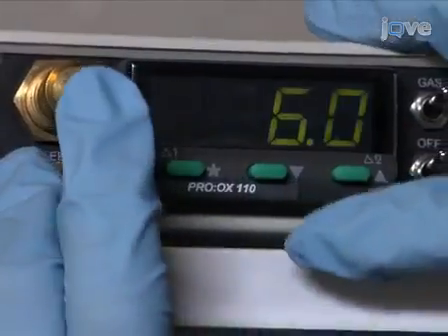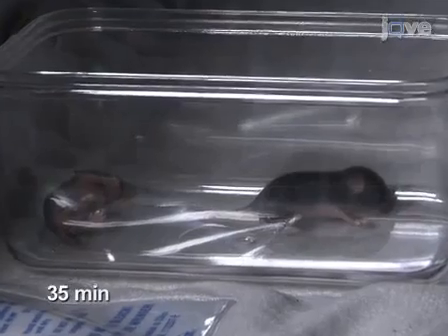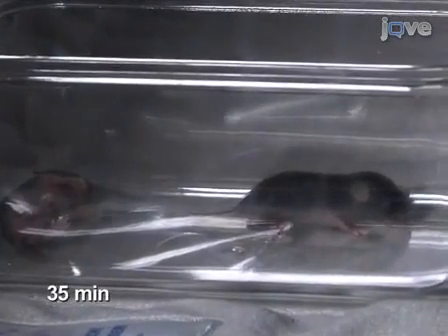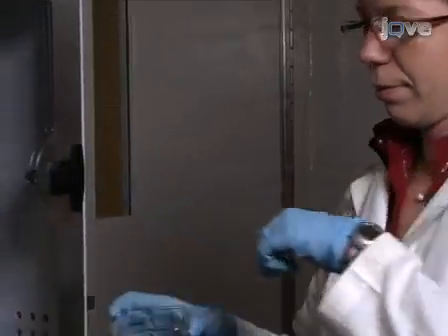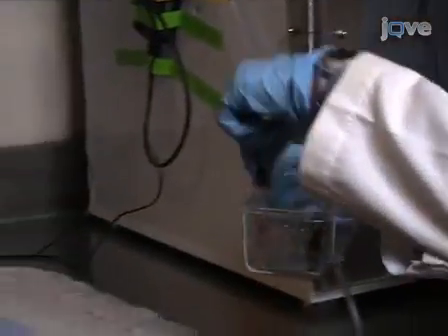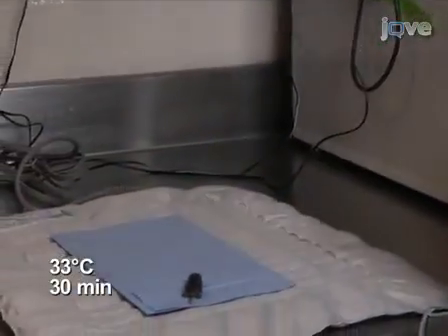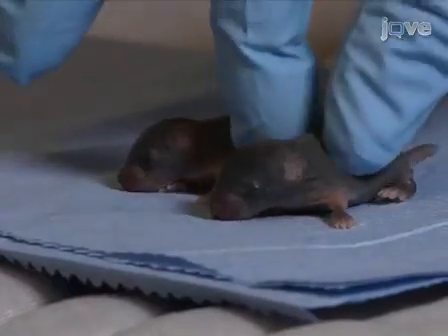1 hour after the carotid ligation, place the mouse in a sealed chamber infused with nitrogen until a level of 6% oxygen is reached. Expose the animal to 35 minutes of hypoxia. After hypoxia exposure, allow the mouse to recover on a heating pad for 30 minutes, and then return it to the dam.